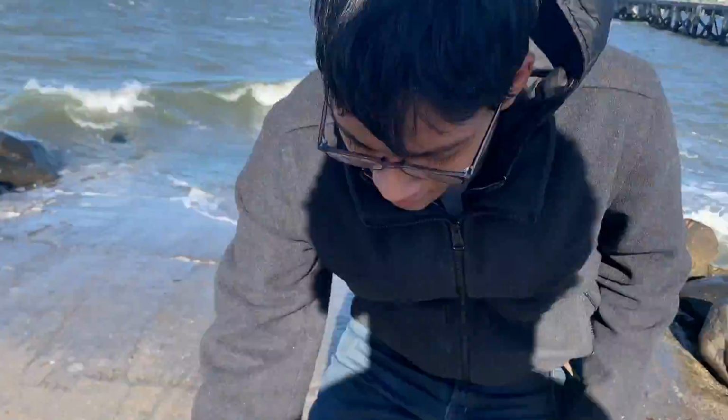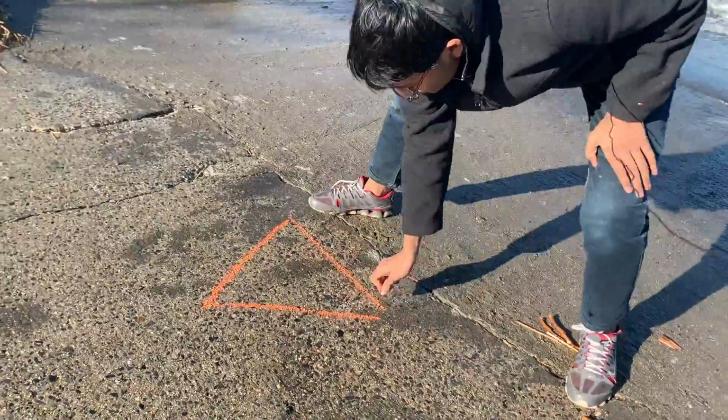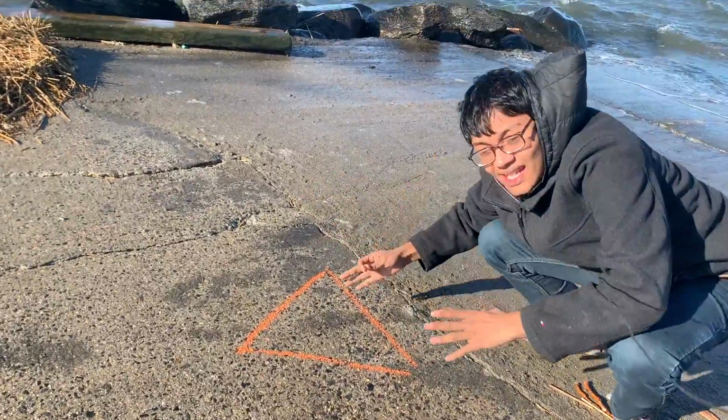For example, this could be a polygon. This right here is a triangle. You can see it has straight sides and it is closed.